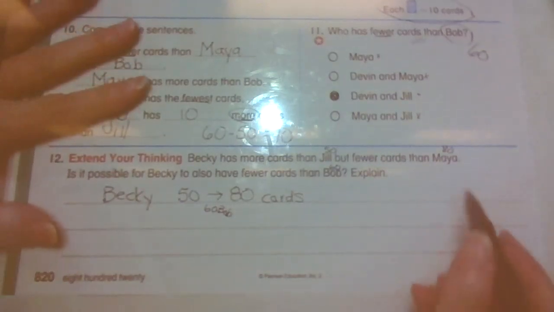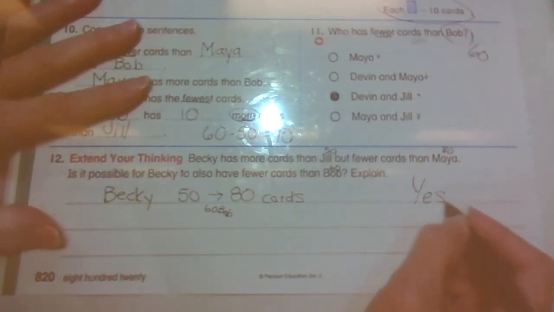Yes, because 50, 51, 52, 53, 54, 55, 56, 57, 58, 59. If she had those cards, it would be fewer than Bob. So the answer is yes. And we just explained it by working it out right here.